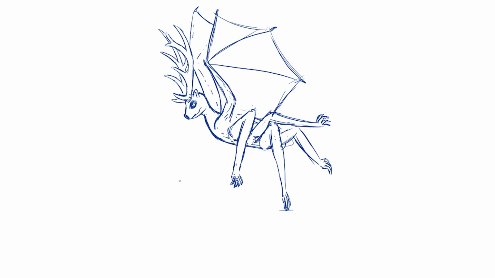So that is 1, 2, 3, 4, 5, and 6. Let's go 7. And maybe this one's going to be reaching out. So think about all the different ways you could show movement and gesture. What is your creature actually doing? And think about all of those. And so I'm going to go up and then something like that.